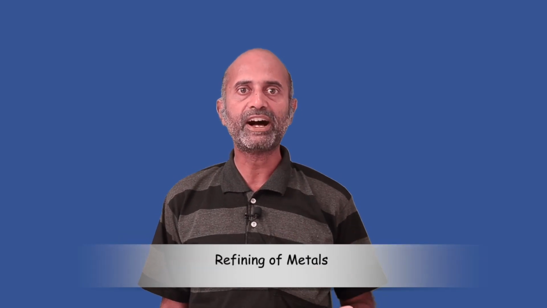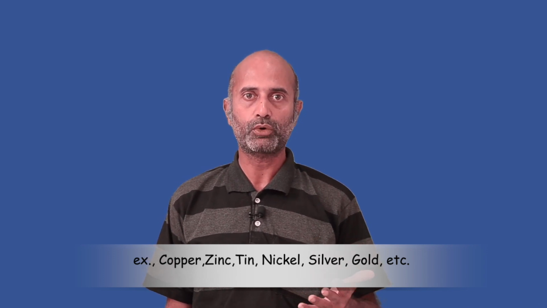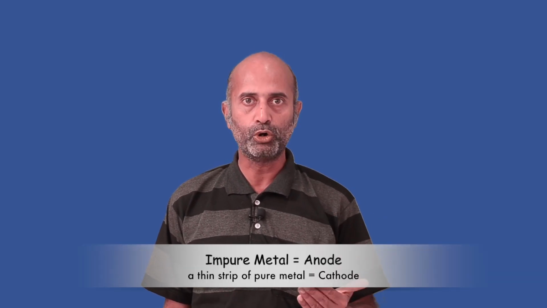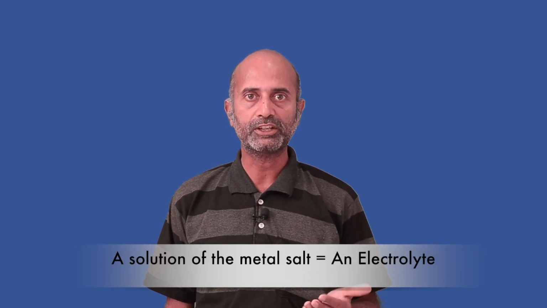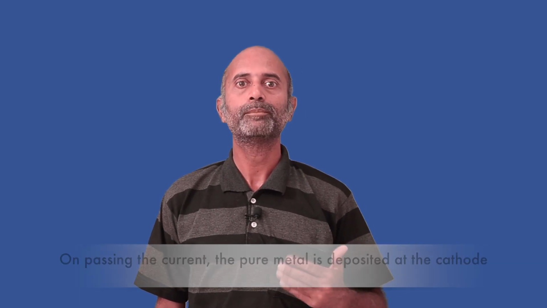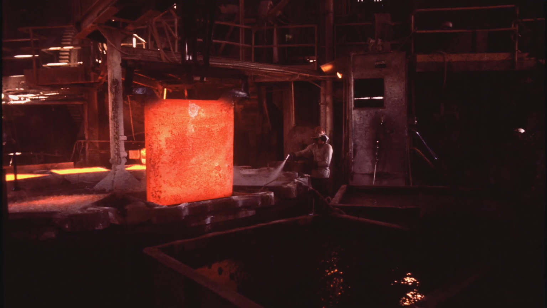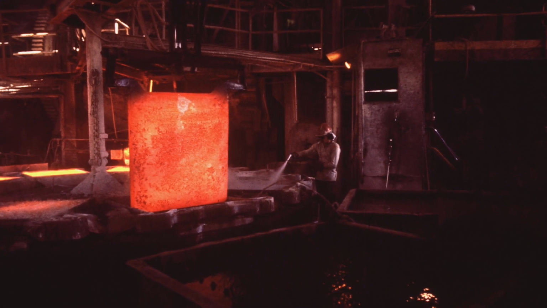Now we'll talk about refining of metals, and we will discuss this subtopic, electrolytic refining. Many metals such as copper, zinc, tin, nickel, silver, gold, etc. are refined electrolytically. In this process, the impure metal is made the anode and a thin strip of pure metal is made the cathode. A solution of the metal salt is used as an electrolyte. On passing the current, the pure metal is deposited at the cathode. The soluble impurities go into the solution, whereas the insoluble impurities settle down at the bottom of the anode and are known as anode mud.